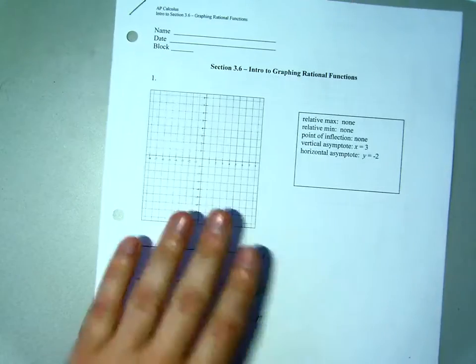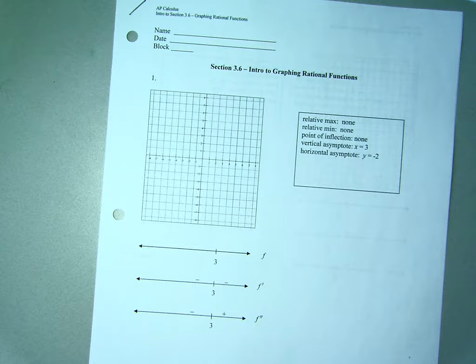Okay, so I'd like to look at this intro to graphing rational function sheet, just to get an idea of how we can piece things together, and then we'll actually take some formulas and go through all of our calculations.